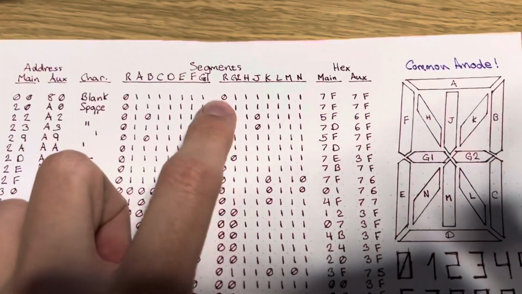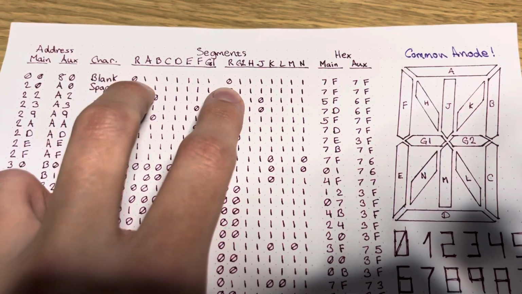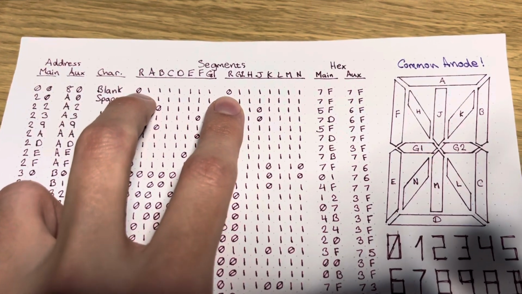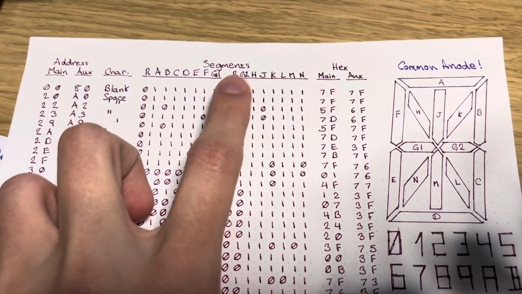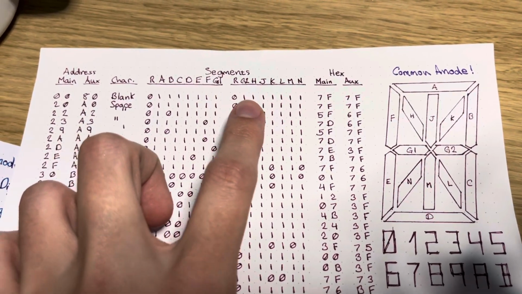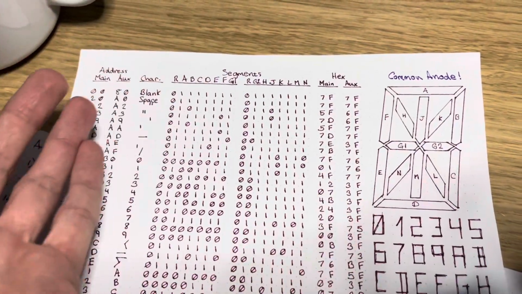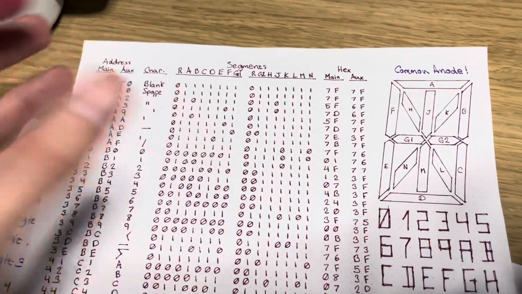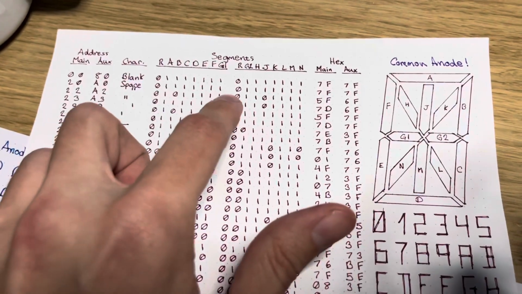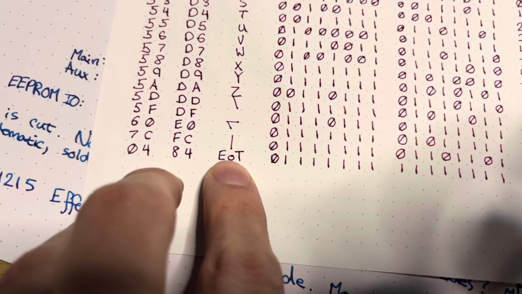The way I'm doing mine, this topmost bit here is the reset, which when it flips to 1 signals the end of the scrolling, or the end of the text. If I've got a phrase that I want to display, I will end it with the ASCII end of transmission character.